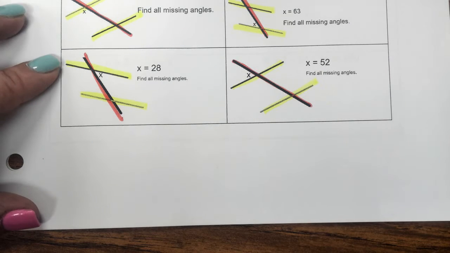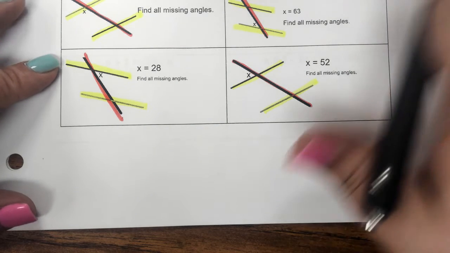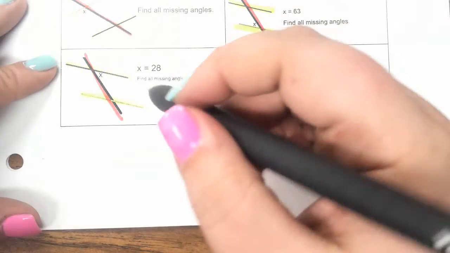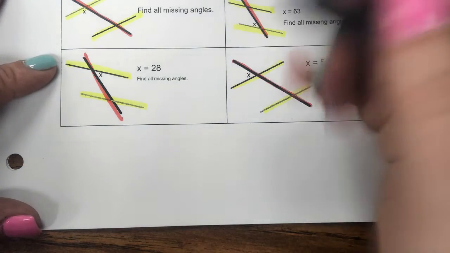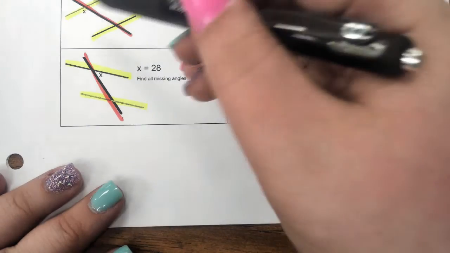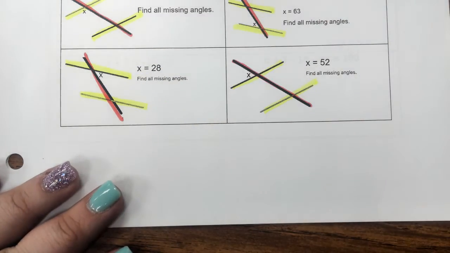This seems hard, but hopefully I've shown you in class. My brain is a little scattered in this video, so I'm not going to show you in this video. I will make a separate video for it, proving and explaining why I only have to do one math problem, and then I'll be able to tell you all of the angles here.